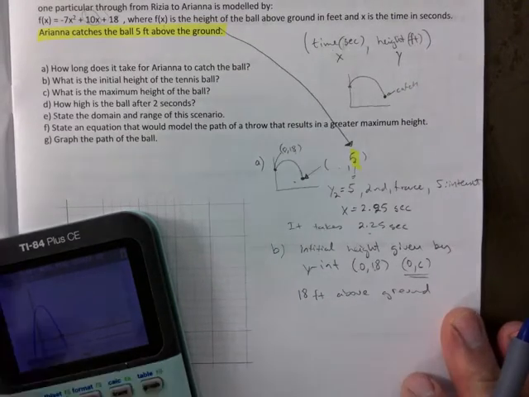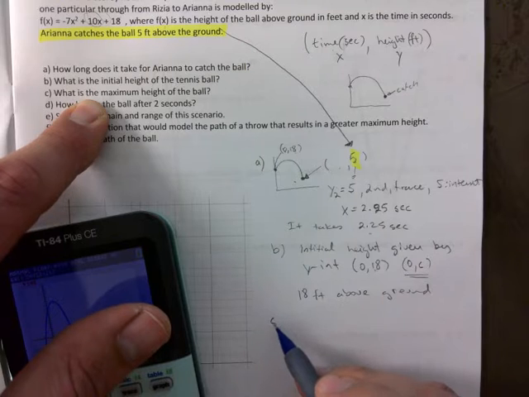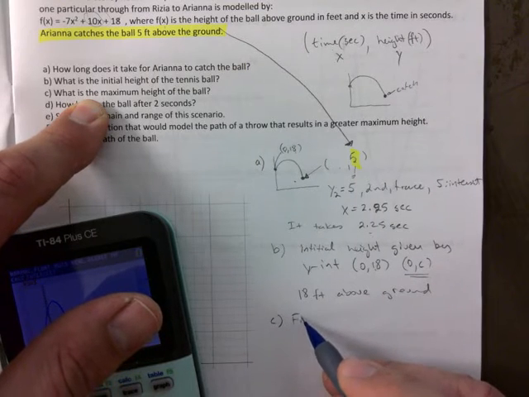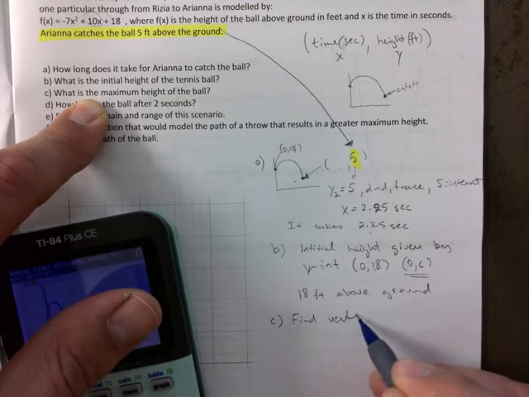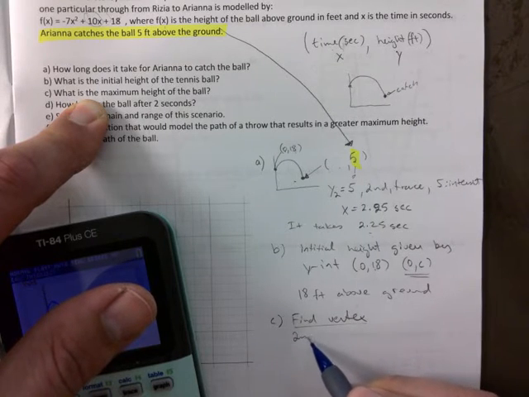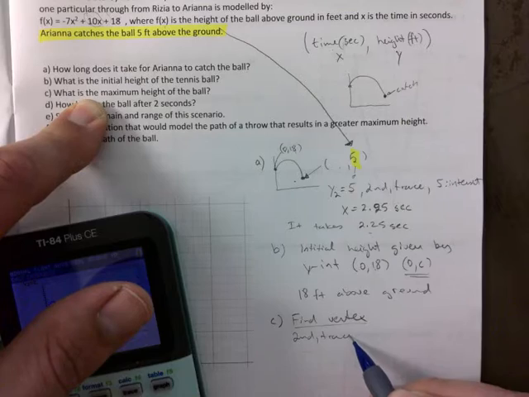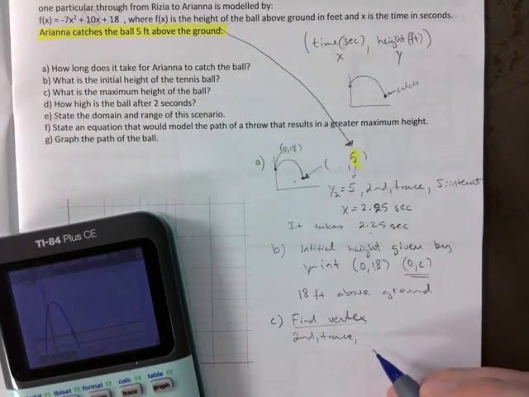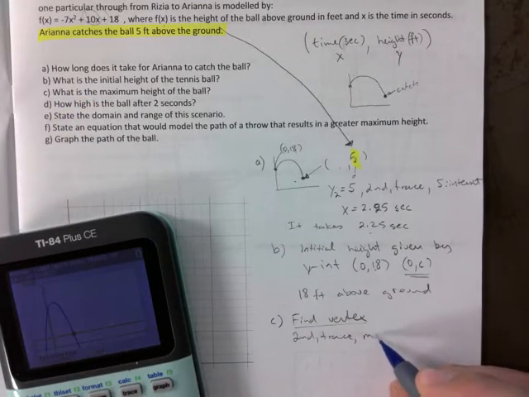Okay. What's the maximum height? Where would you find that? Find the vertex, right? That's you. Find the vertex. So we type second, trace. In this case, it's a max, right? So we're going to go max.